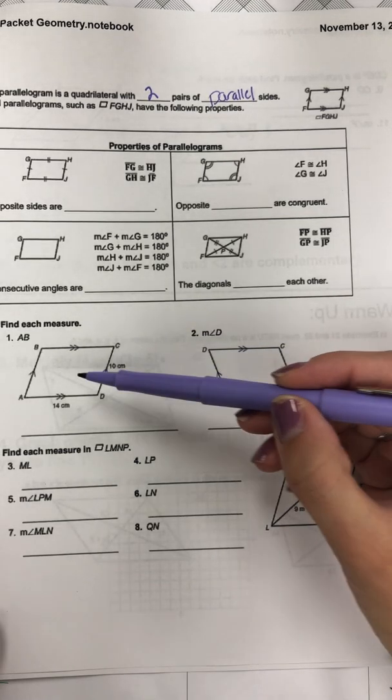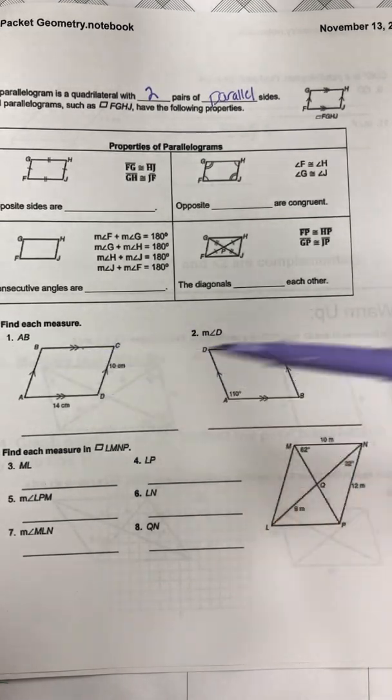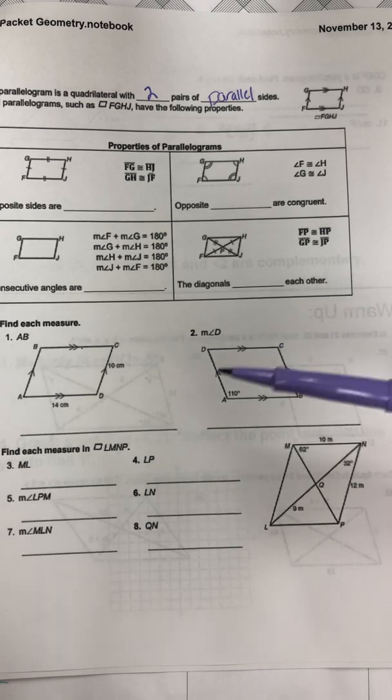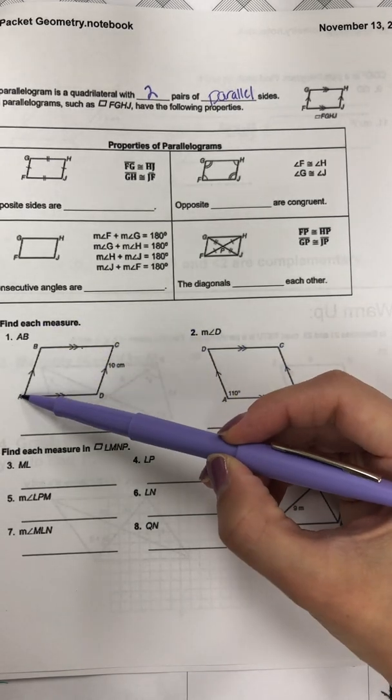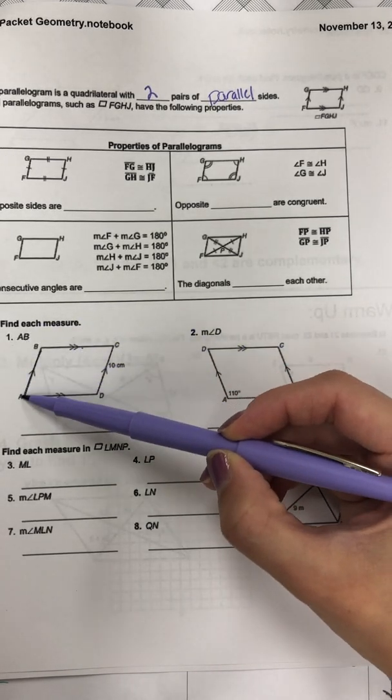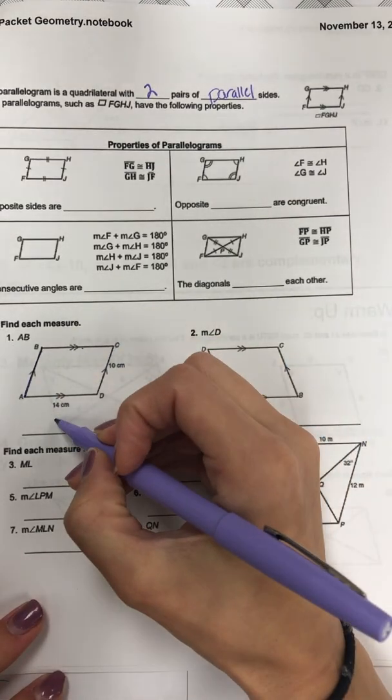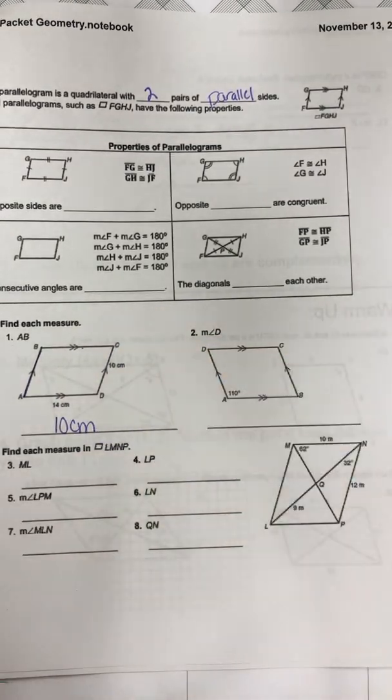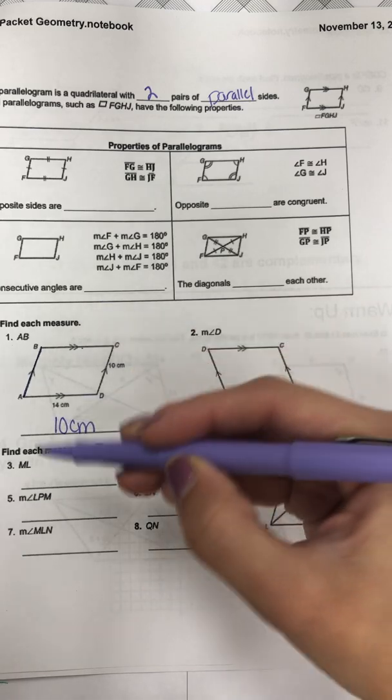So for this first parallelogram, again, these arrows mean all the sides are parallel to each other. So that's why it's a parallelogram. So it says find the length of AB. Well, AB would be 10 centimeters because the opposite side is also 10. Remember, the sides are equal, top and bottom are equal.